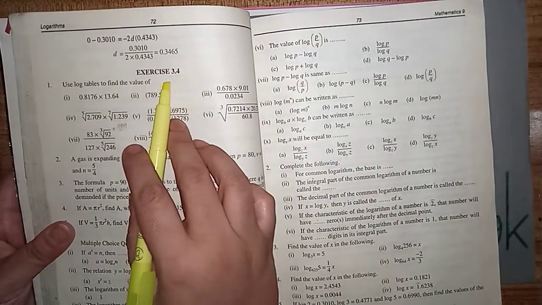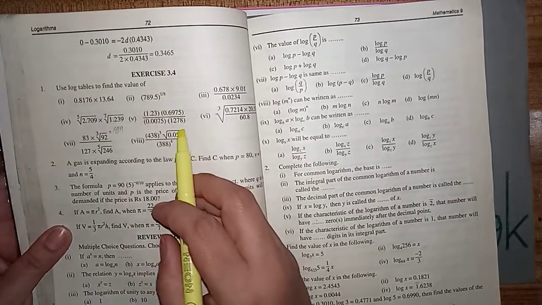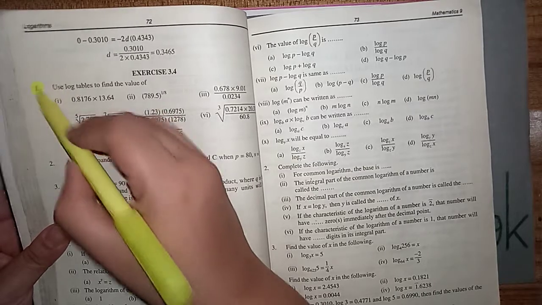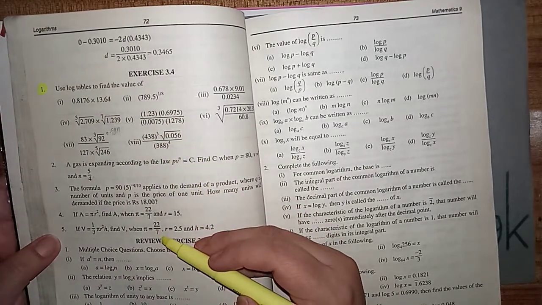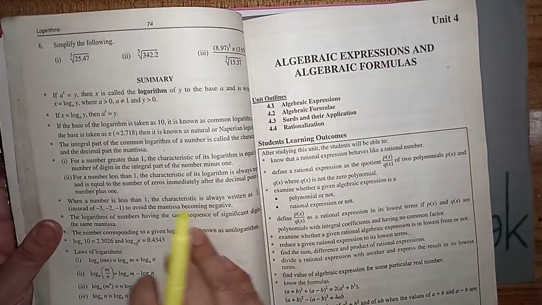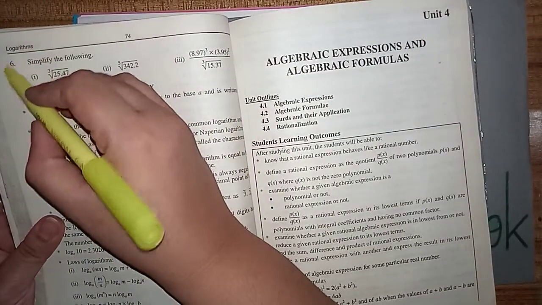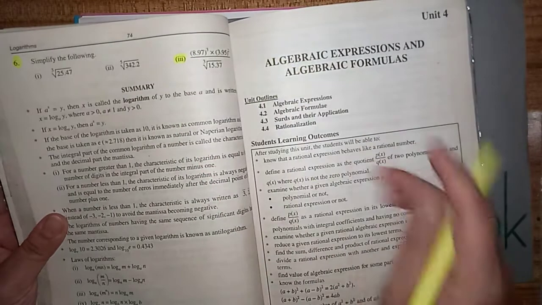Exercise 3.4 is a very important exercise for long question answers. Question number 1 is the most important question of this exercise. You can also check the remaining questions. Review exercise number 3. Question number 6, last part, important for long question answers.